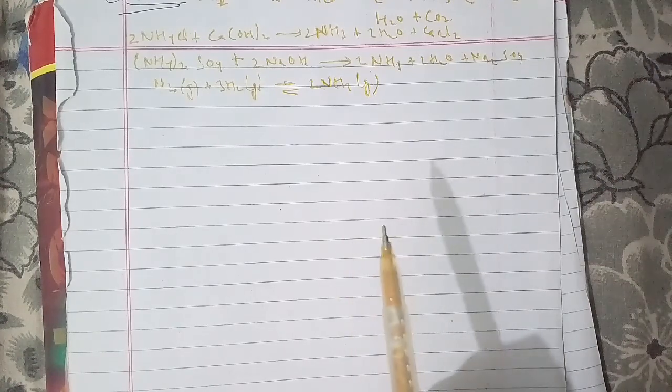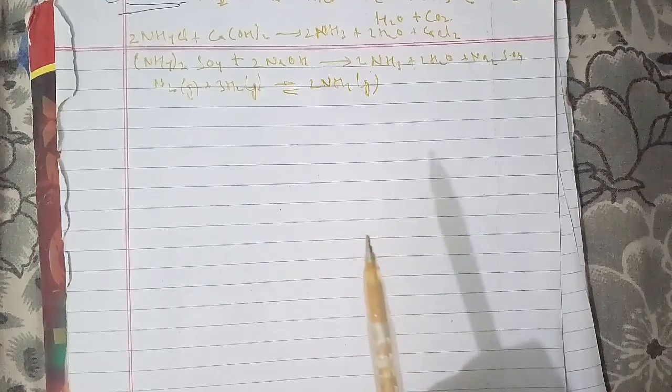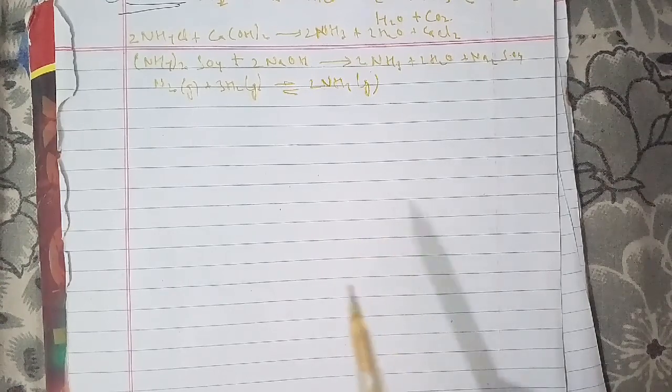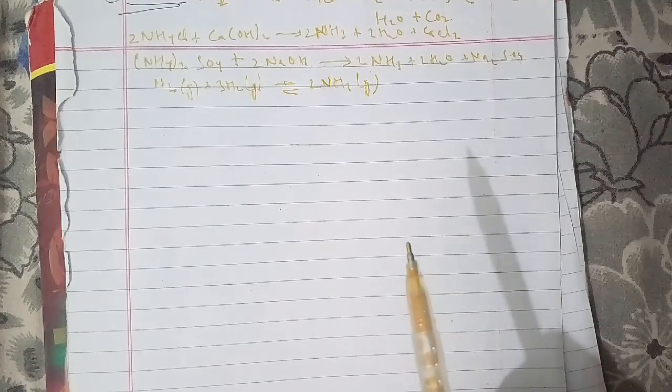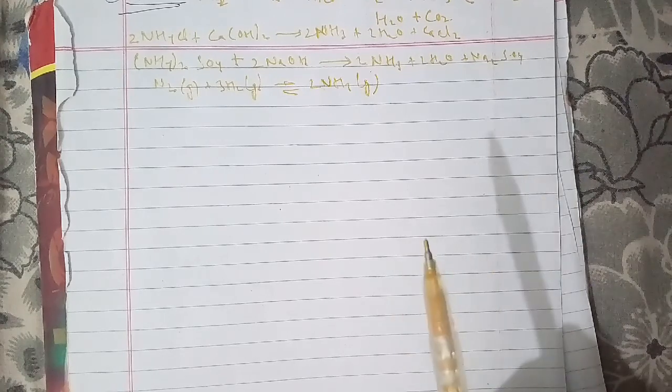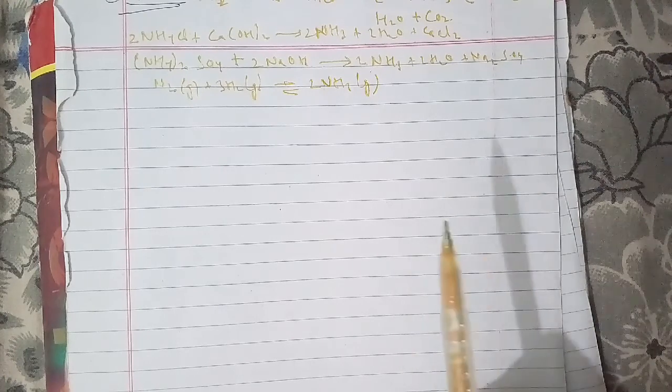The ammonia molecule is trigonal pyramidal with the nitrogen atom at the apex. It has 3 bond pairs and 1 lone pair of electrons. Ammonia gas is highly soluble in water, and its aqueous solution is weakly basic due to the formation of OH minus ions.